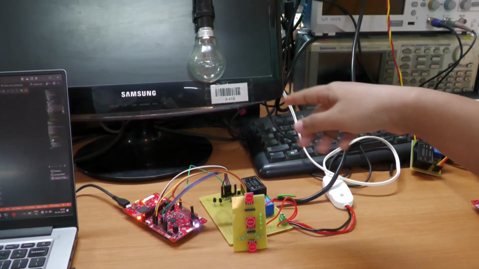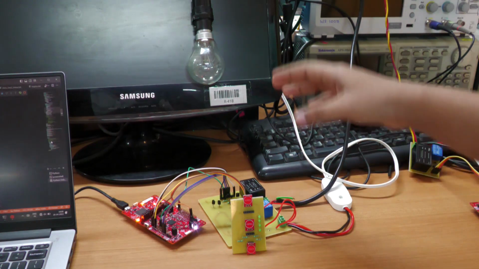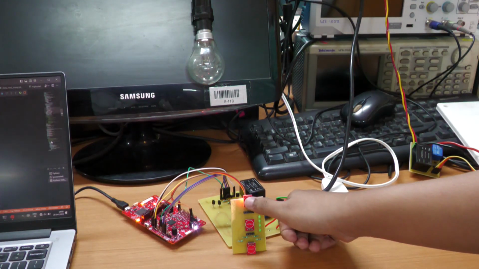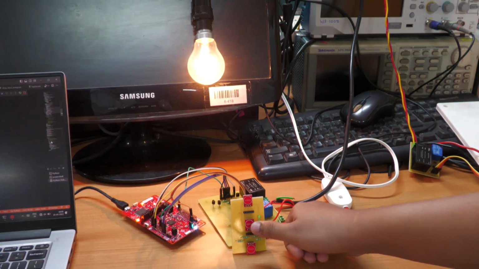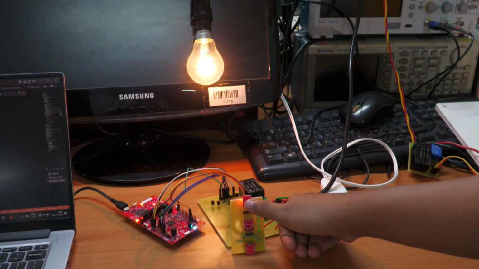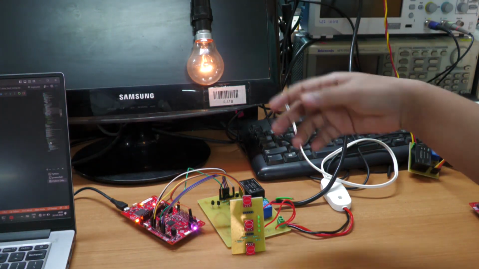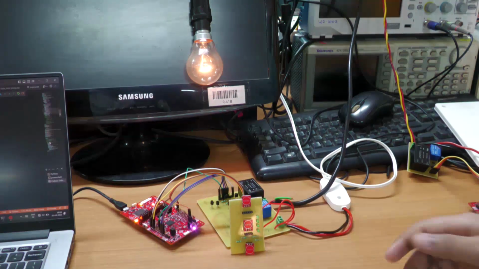So this is the demo for the light dimmer node. These are the touch controls to control the brightness of the light. If I increase the brightness, we can see that the brightness gradually increases in steps, and we can also decrease it. This can also be done by the user interface, which is a JavaScript page, and that can be seen here.